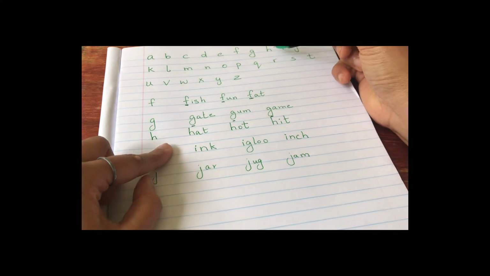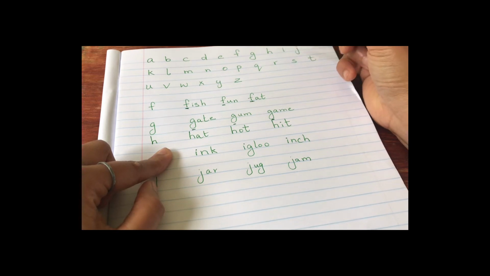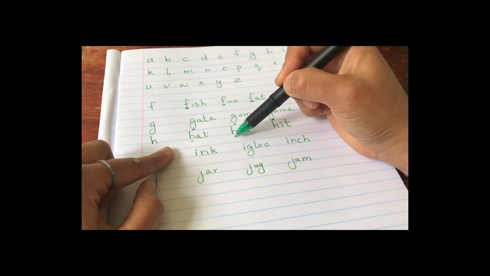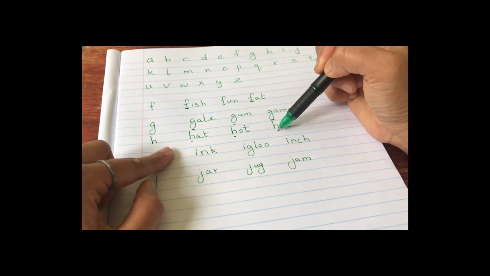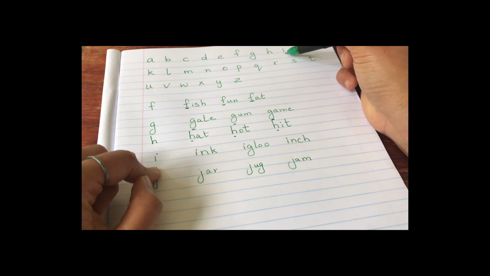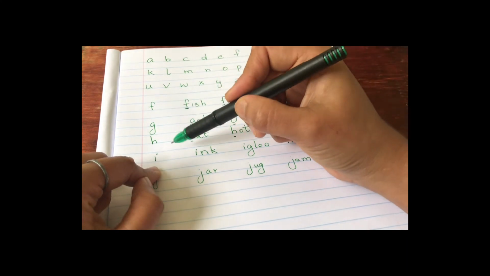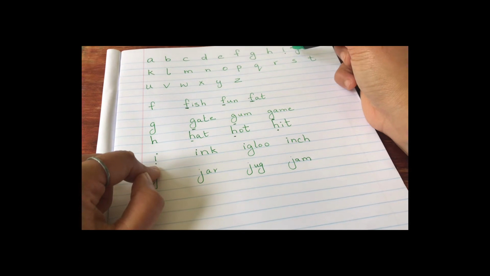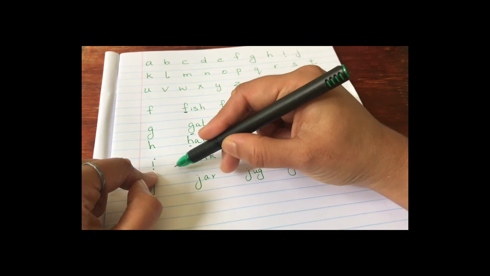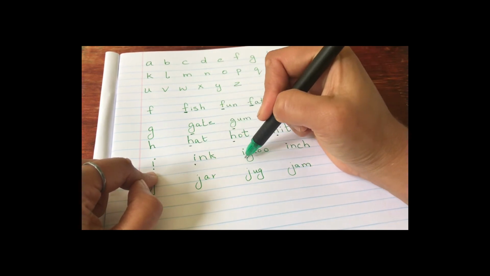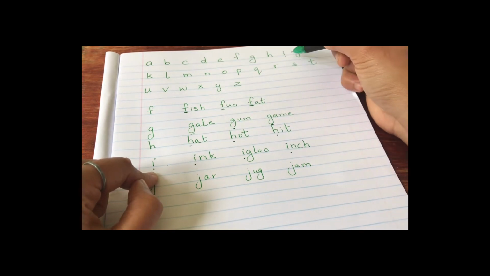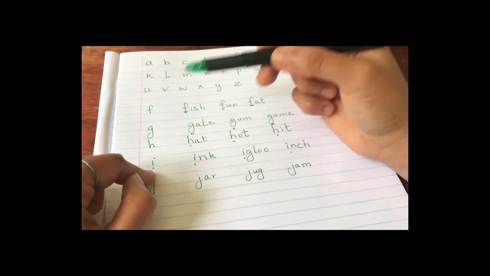The next letter name is H and the sound is H. H for hat, H for hot, H for hit. The next letter name is I and the sound is E. Letter name is I but the sound is E. E for ink, E for igloo, E for inch. Letter name I, sound E.